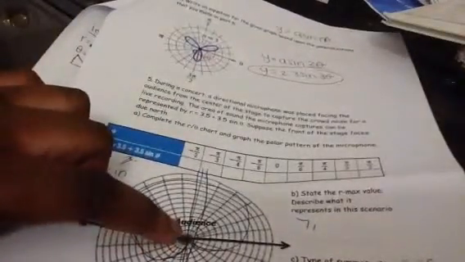This represents the distance from the center of the stage, where the microphone is, this black dirty dot looking thing, to the different parts of the audience. So a distance from the microphone to the audience.